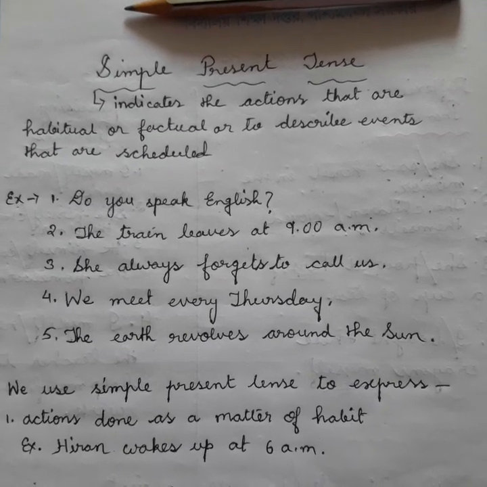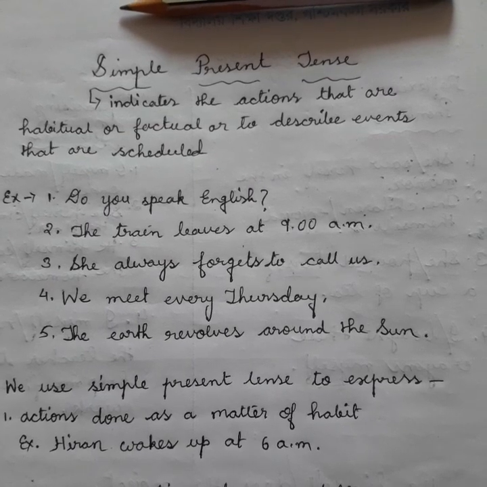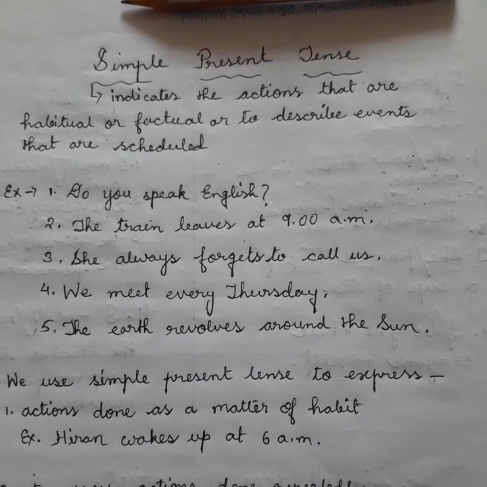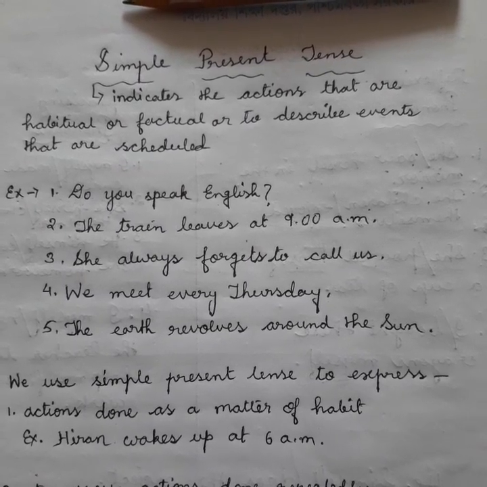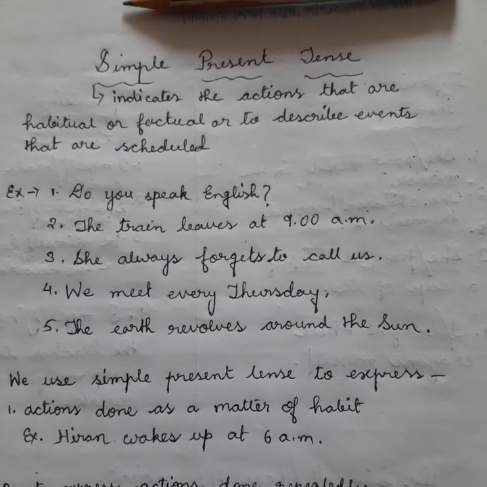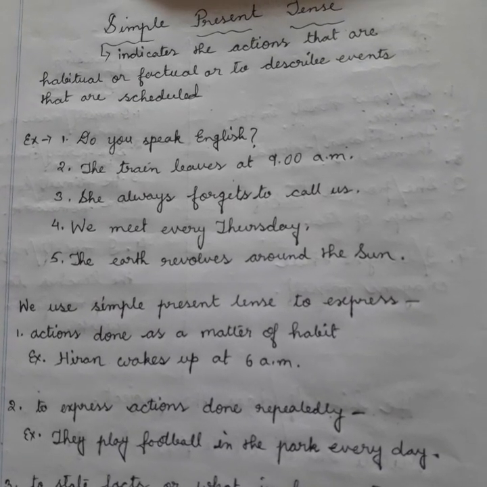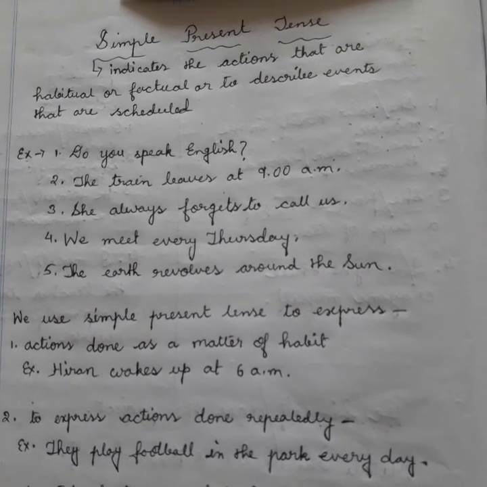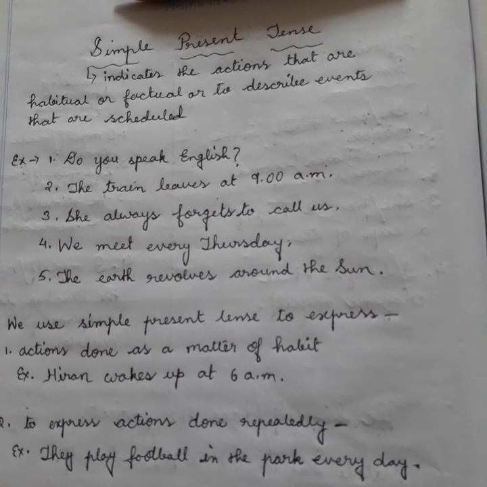See, do you speak English? The train leaves at 9 a.m. She always forgets to call us. We meet every Thursday. The earth revolves around the sun. So, these examples tell us that these actions happen every day as a habit, routine, or a daily event.